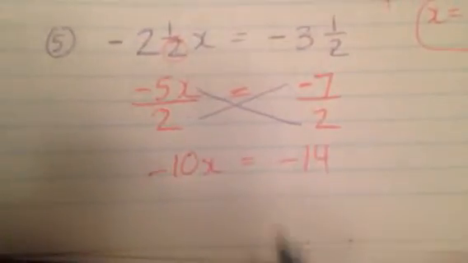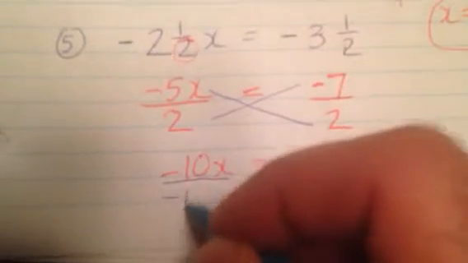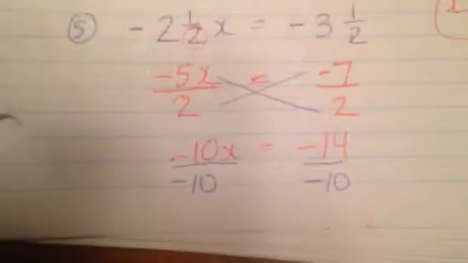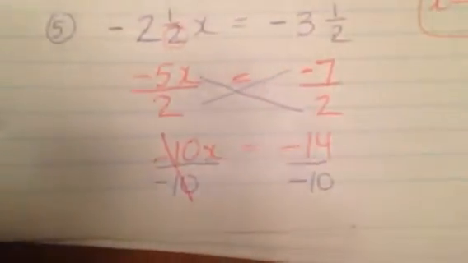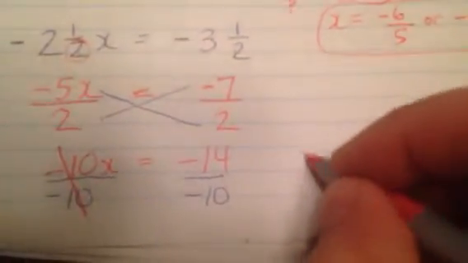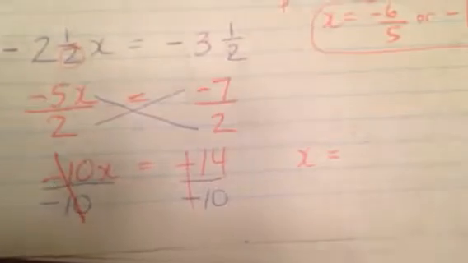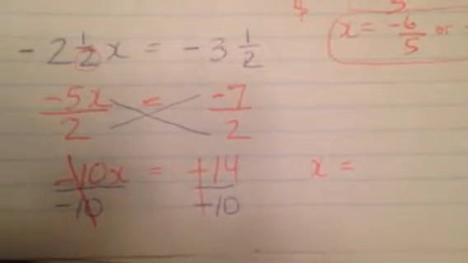And now we want to get x by itself, so we divide both sides by negative 10. Do the opposite. Whatever we do to one side, do to the other. That cancels out that. So we are left with x equals, this is a fraction. These negatives, negative divided by negative, they basically cancel out.